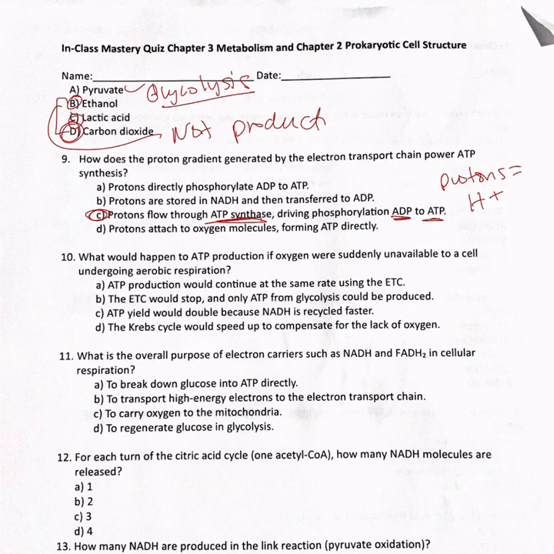Number 10, what would happen to ATP production if oxygen was suddenly unavailable to a cell? Oxygen is required mainly for the electron transport chain. So definitely the ETC would stop, and the only ATP you would get is from glycolysis and maybe the citric acid cycle.